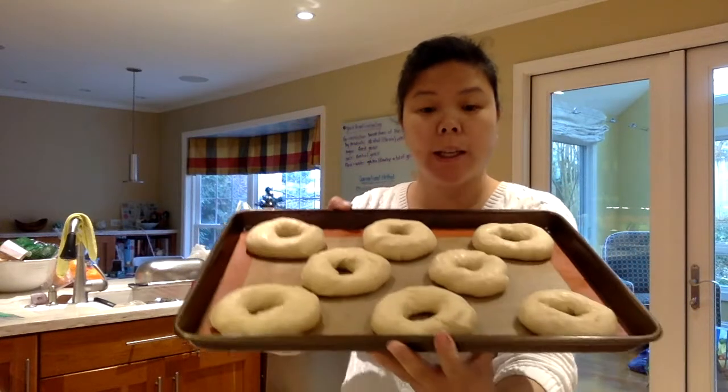Good morning and welcome back. We are ready to boil and bake our bagels. So these are what my bagels look like now the next morning. They have puffed up, and so now we are going to boil them. The recipe says to do 1.5 gallons. Keep in mind 16 cups is a gallon, so you're going to need about 24 cups worth of water.